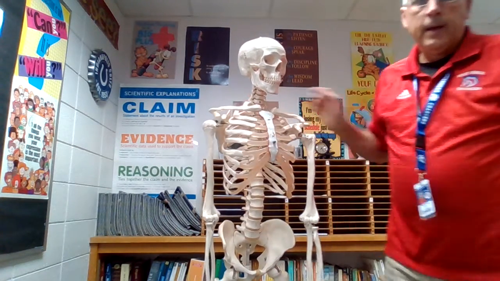Hey guys, let me do some adjusting here. Moving the wrong camera. Okay, so I want to go over the entire skeleton. I'm going to move him a little closer here, and then I'll move him back away. So if I get cut off, who cares, right?